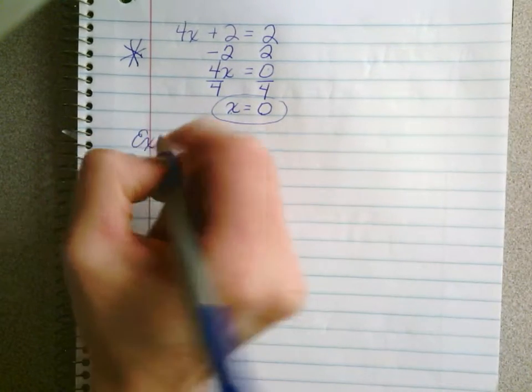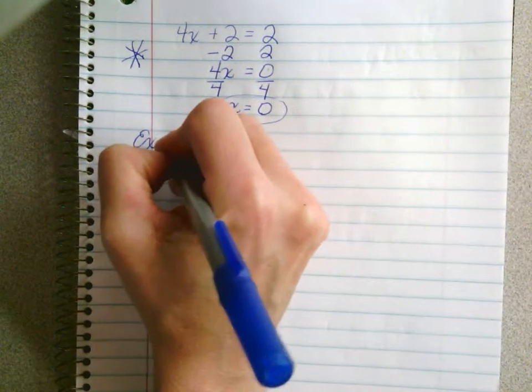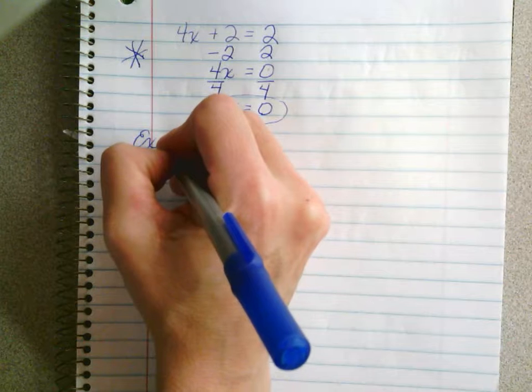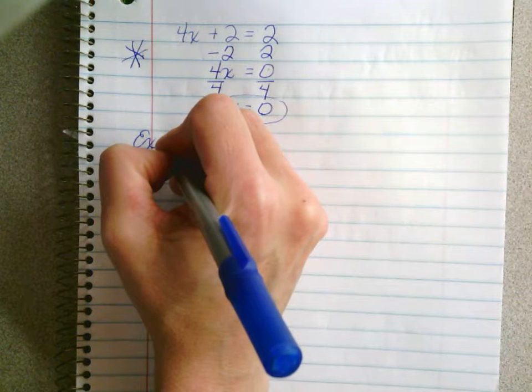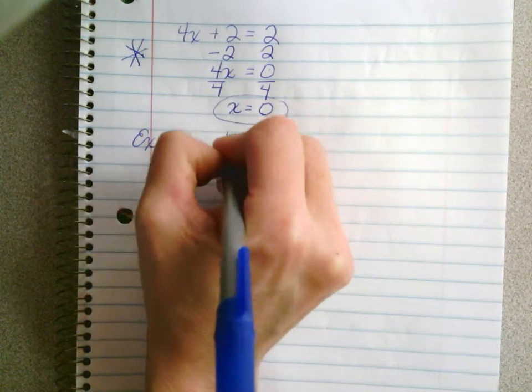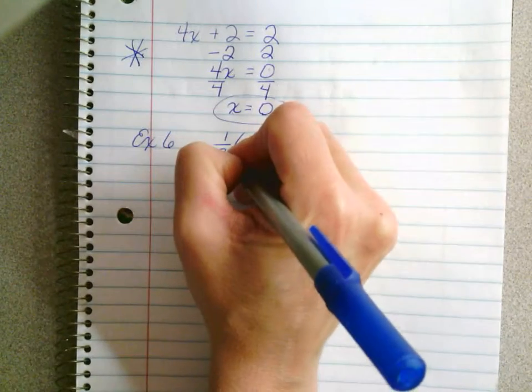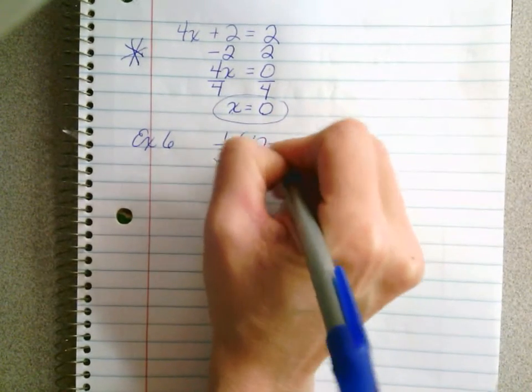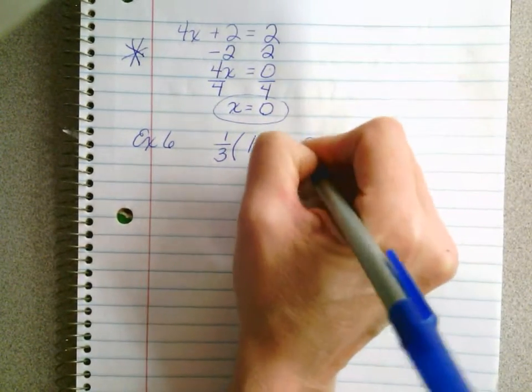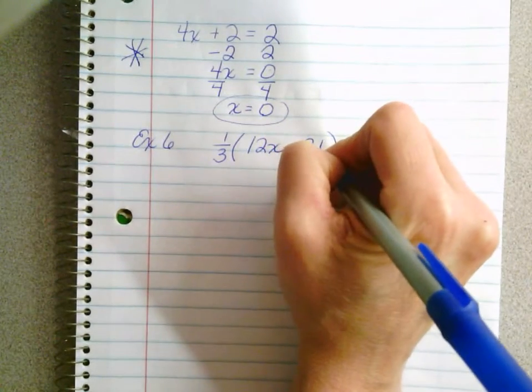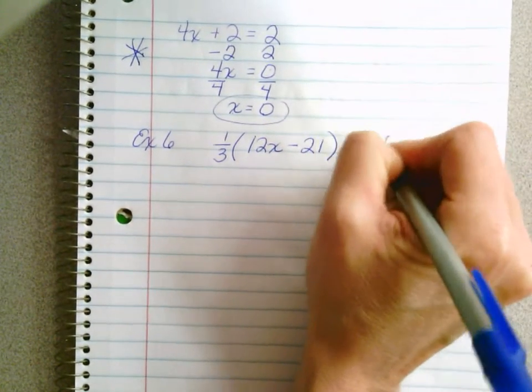Sometimes, unfortunately, anything works. Here is one such example. 1/3 of the difference of 12x and 21 is equal to 4x minus 7.